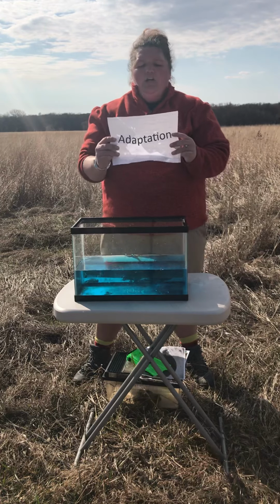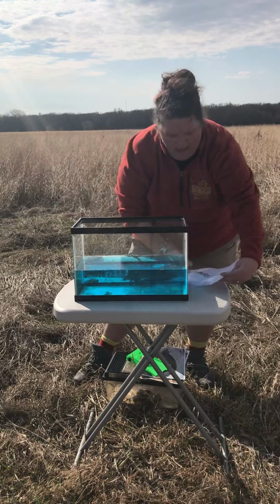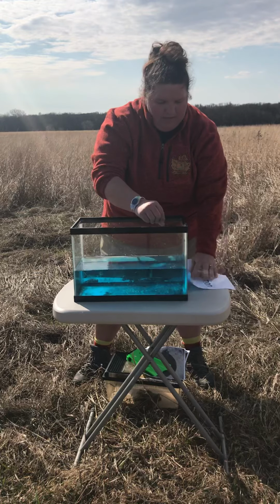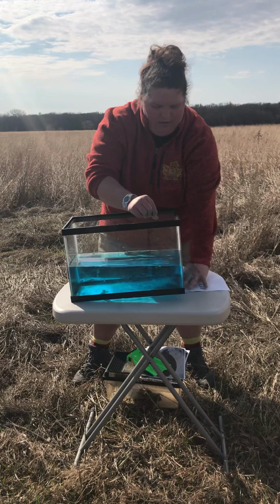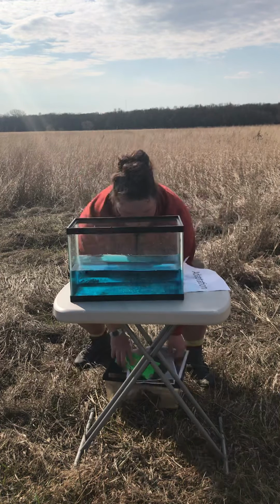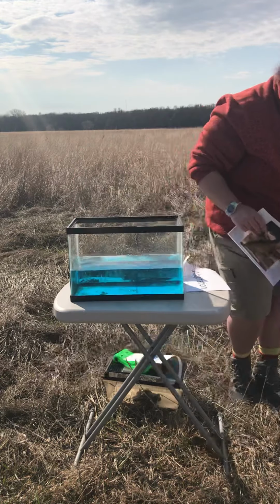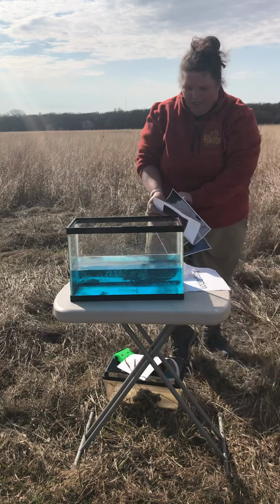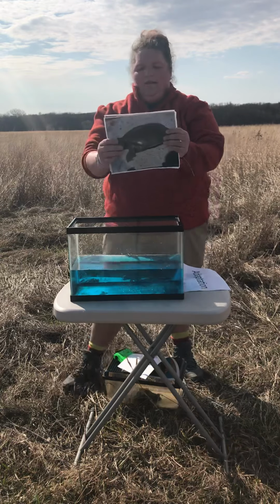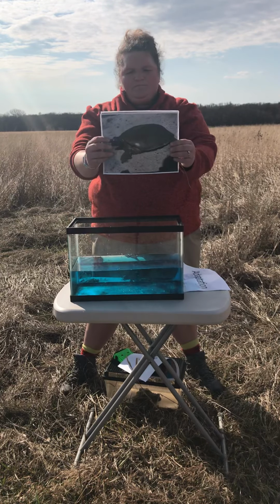So a long nose, like a soft shell spiny turtle. So here's the soft shell spiny turtle.